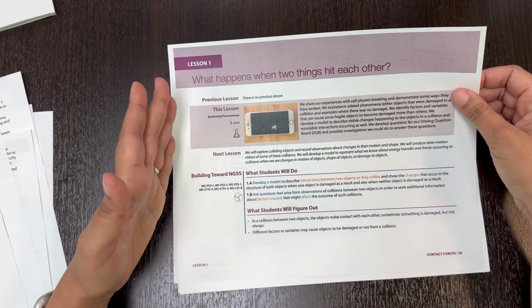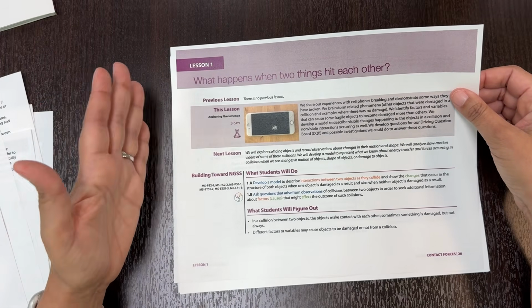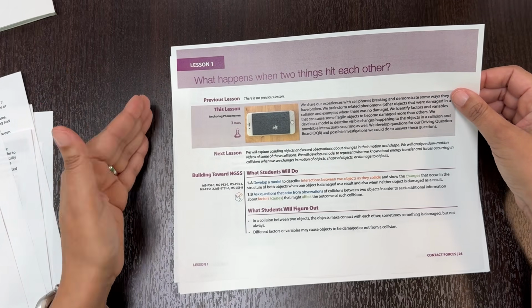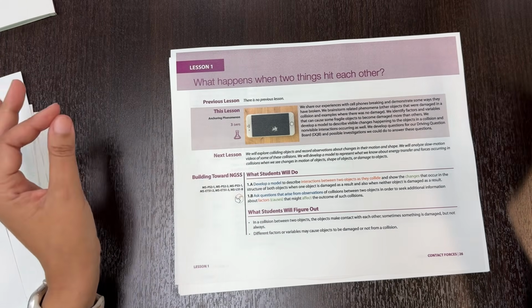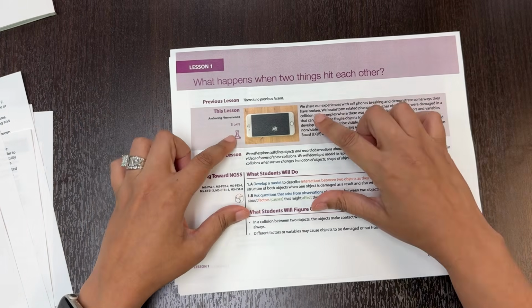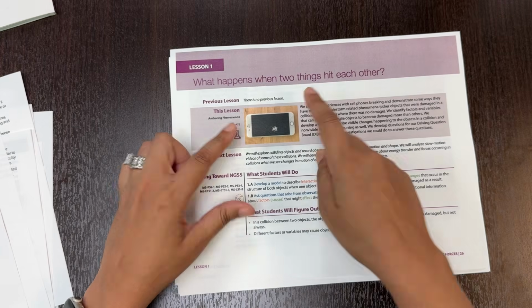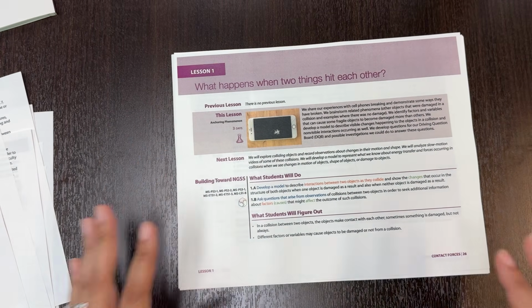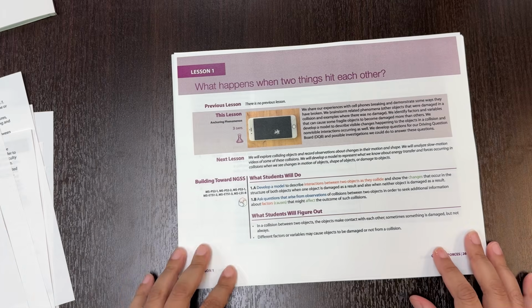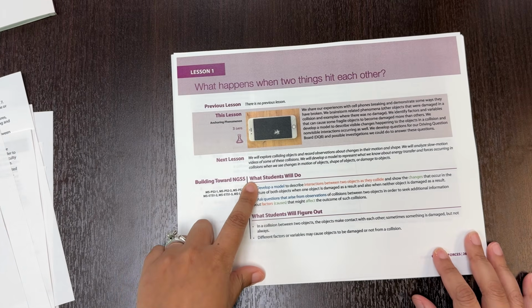All right, so you saw the storyline. Now you have the actual lesson. So this is lesson 1. It reiterates this is a 3-day or projected 3-day lesson. Here there are no previous lessons in the framework for this. It does tell you what the next lesson is. So this is your actual lesson plan here, building towards NGSS.